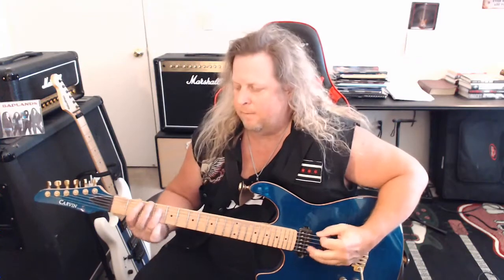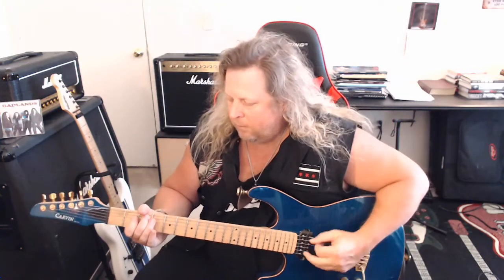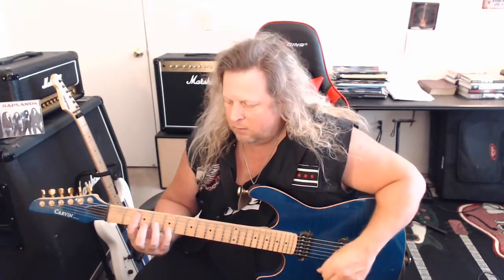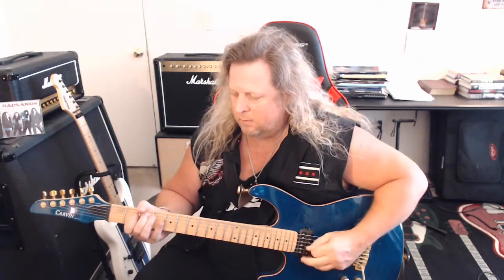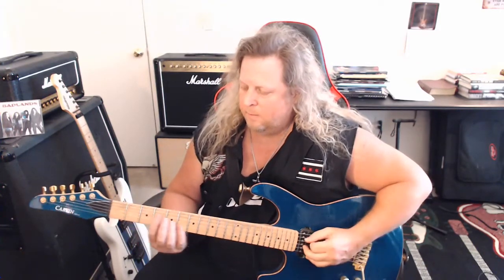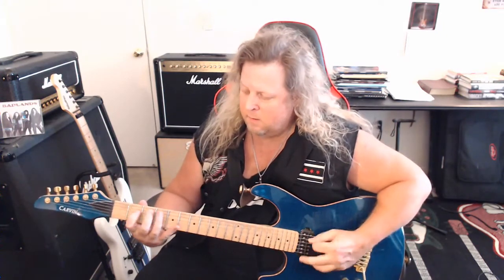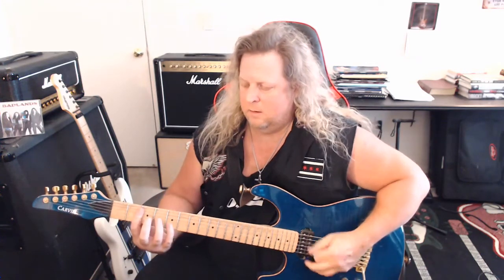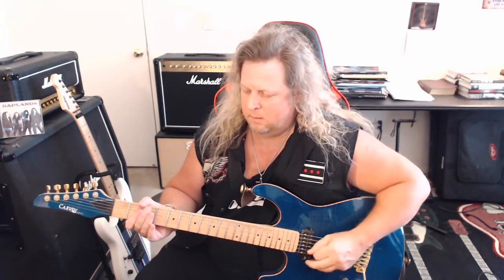Here's the chorus. So on the chorus we've got an E power chord, single notes, 2/4 on the A, G on the low E to an A chord, then C, D, all right, super cool.